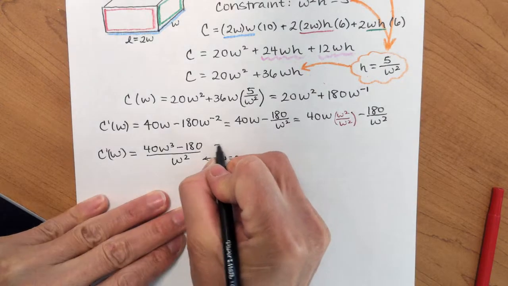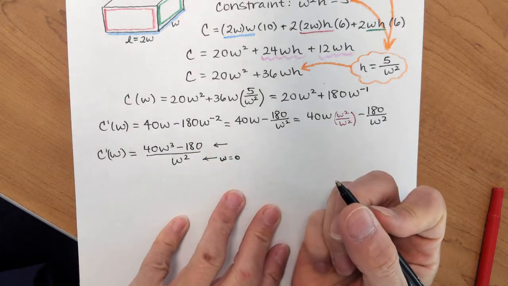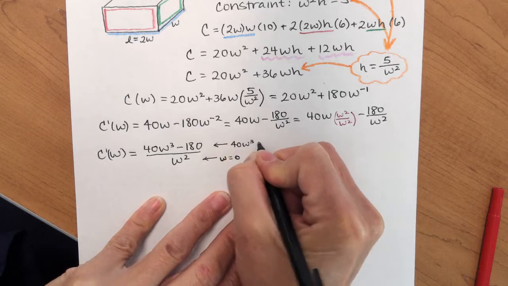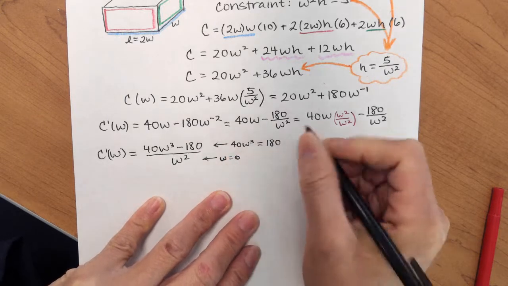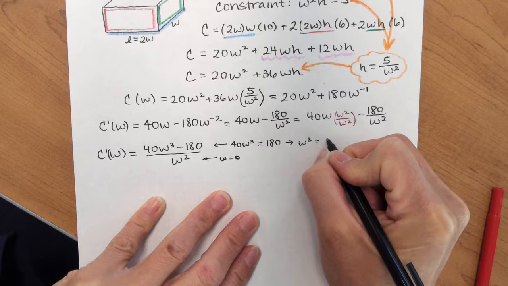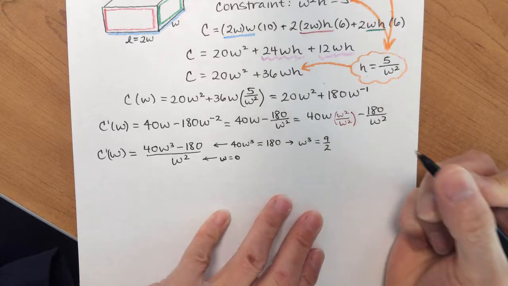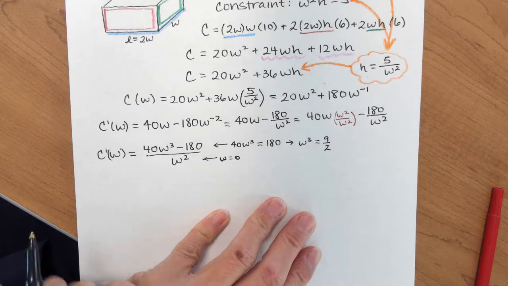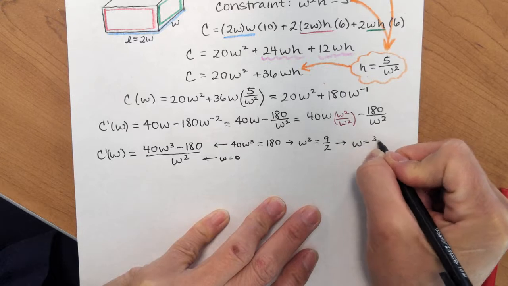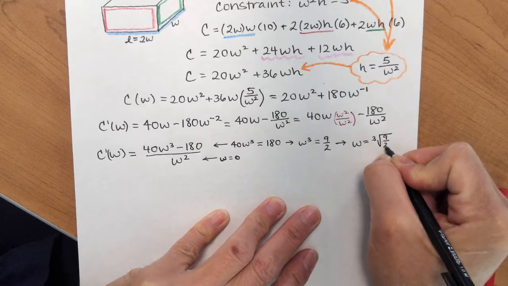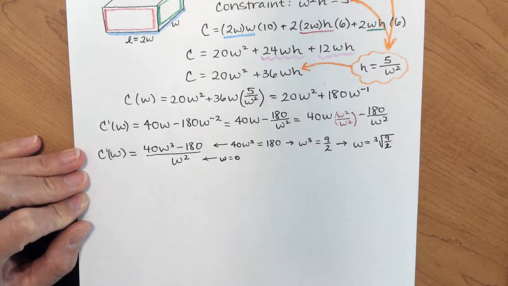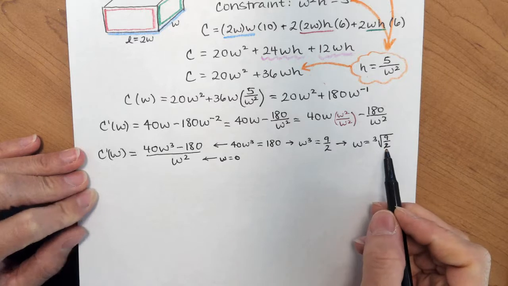So now I'm going to look at the numerator. What makes my derivative equal 0? So I get 40W cubed equals 180, or W cubed equals 9 over 2 when I divide by 40 and then simplify the equation. And that gives me W is the cube root of 9/2. So I have another critical value. W is the cube root of 9/2.